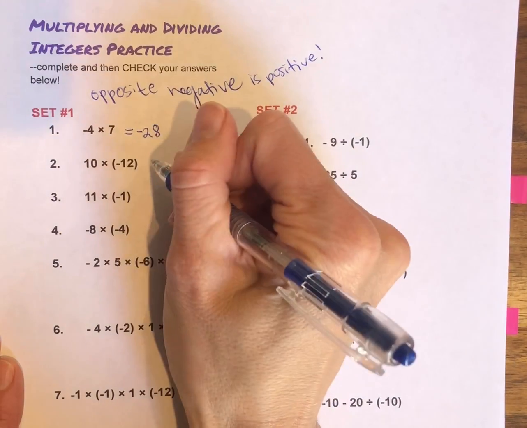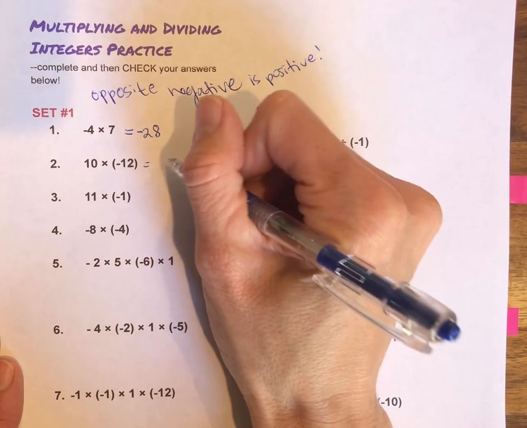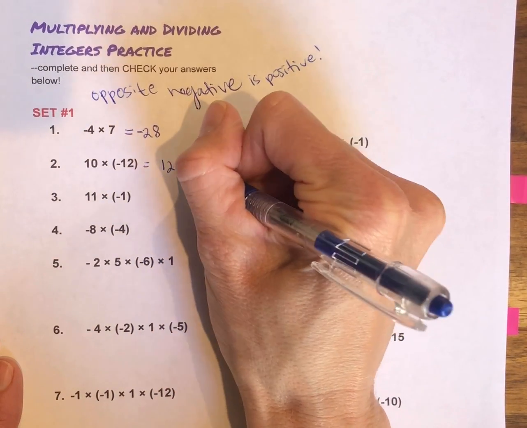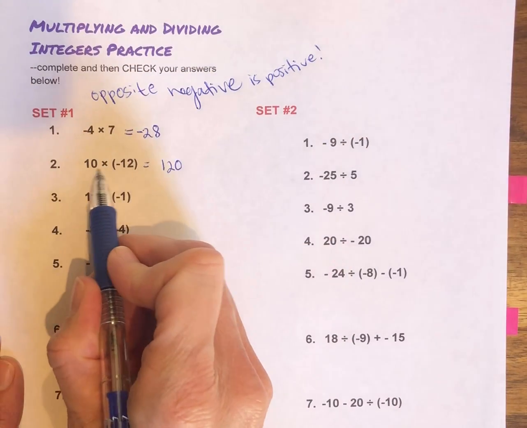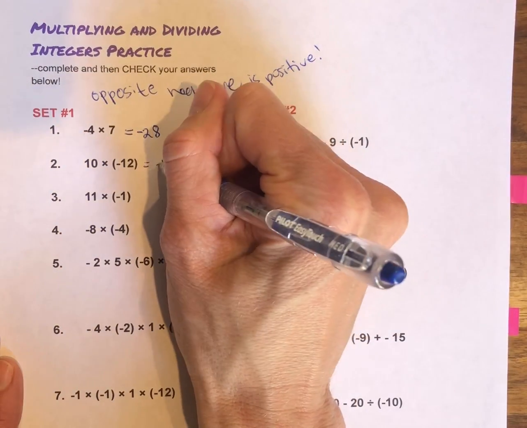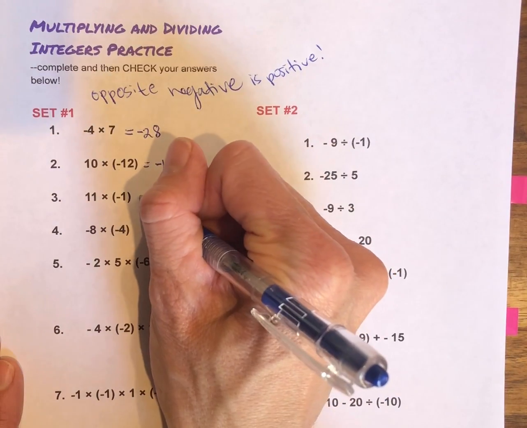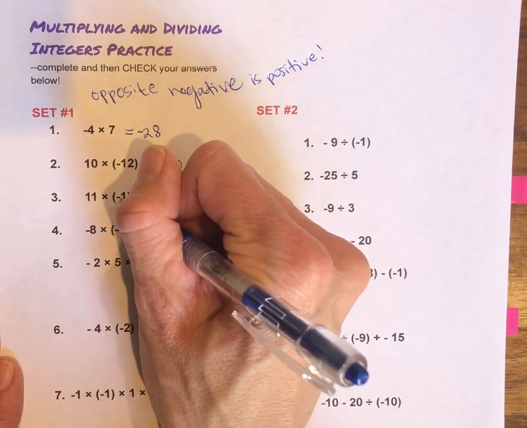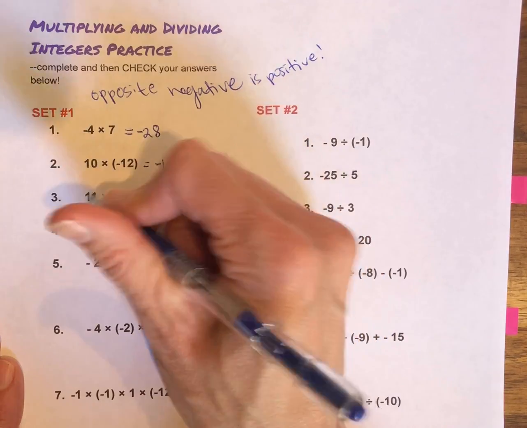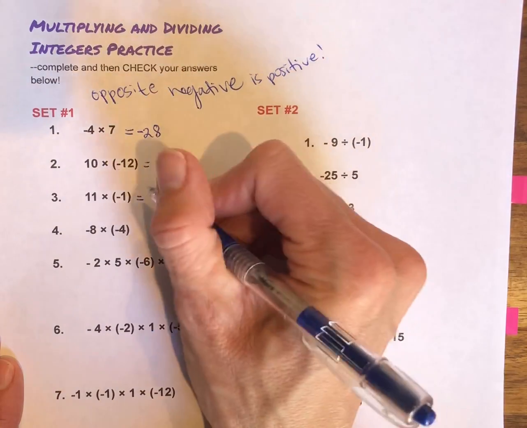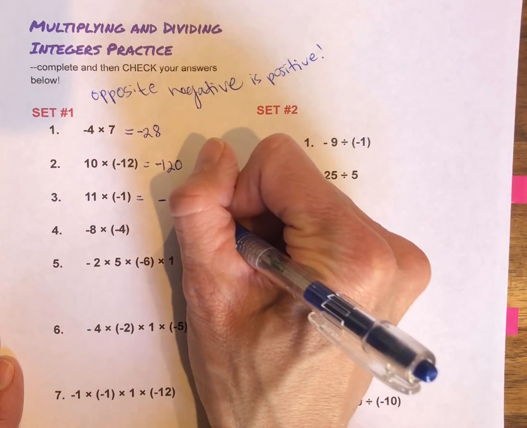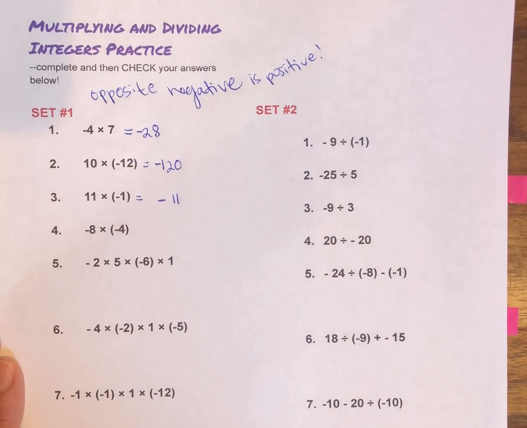Number 2, 10 times 12, 120. Opposite of a positive is a negative 120. Remember that negative 1 means the opposite of positive 11, which is negative 11.